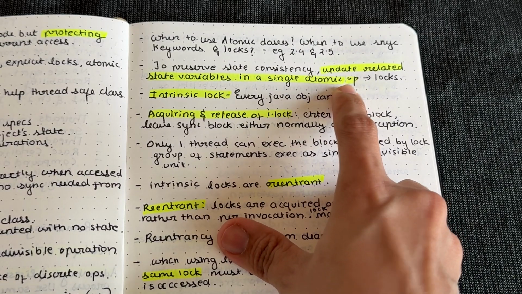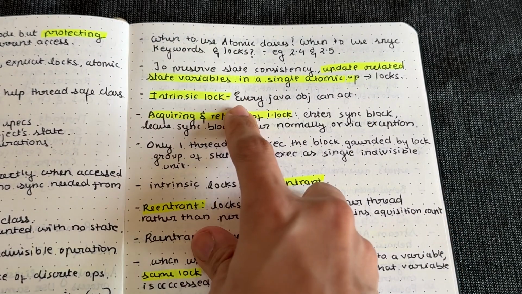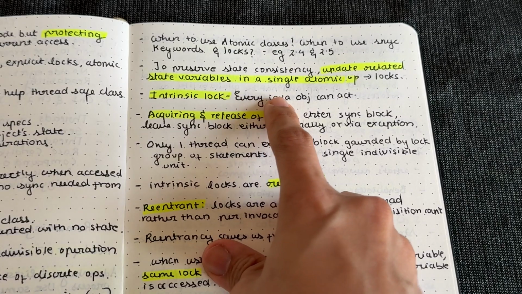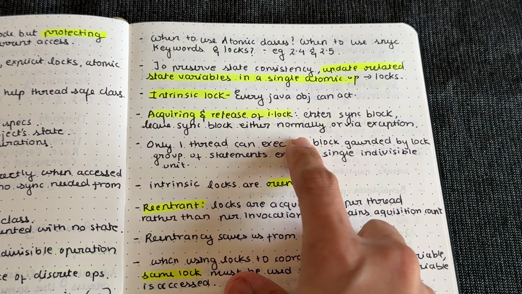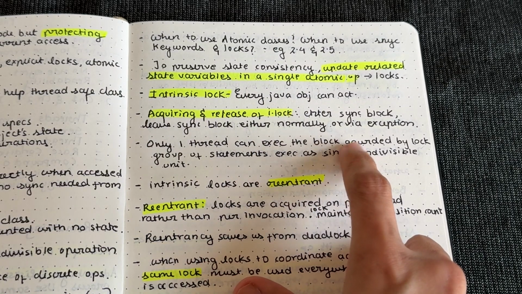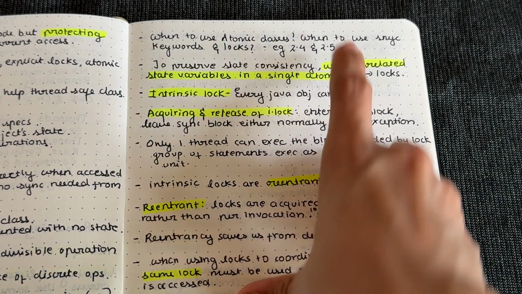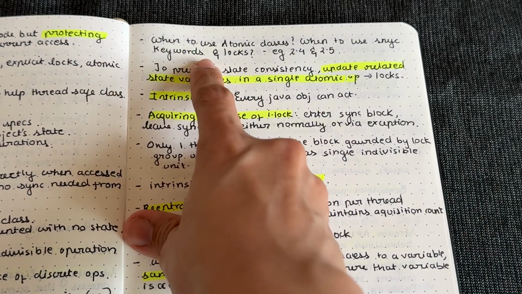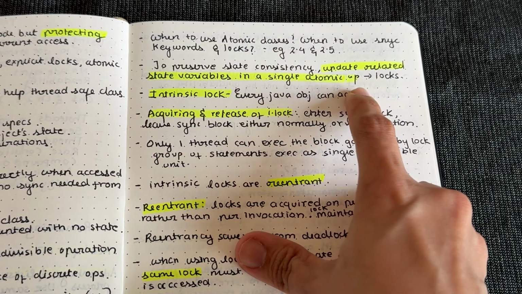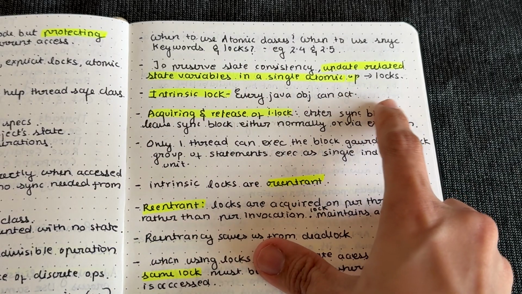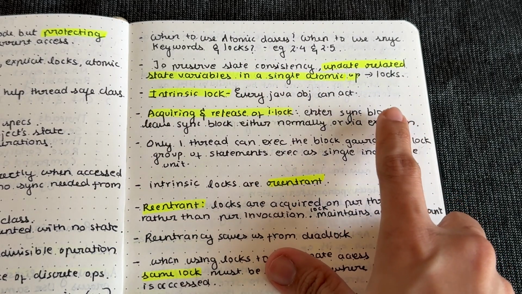And that's what clears the first point. If I use atomic integer for the number and atomic reference for the factors, that won't give me any synchronization. So that is when I use synchronized keywords and locks: when I need to update multiple related fields in one atomic operation.